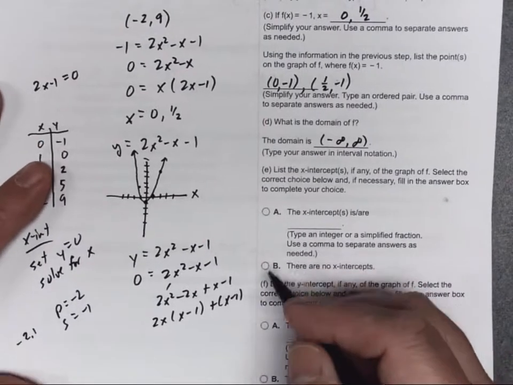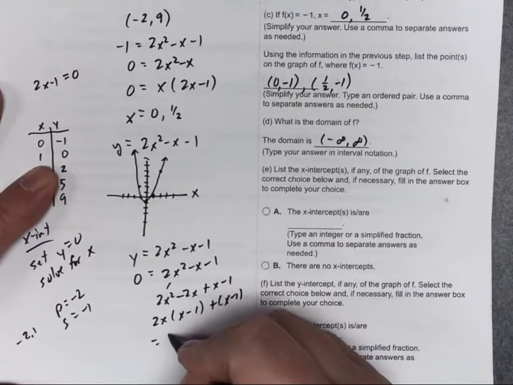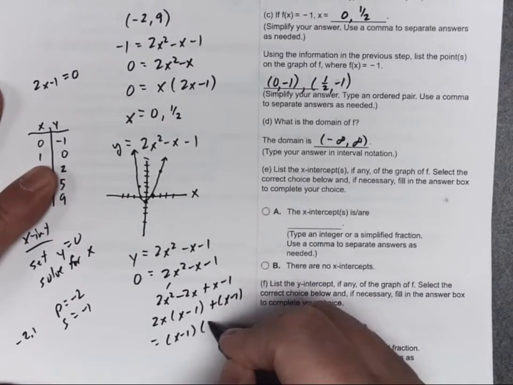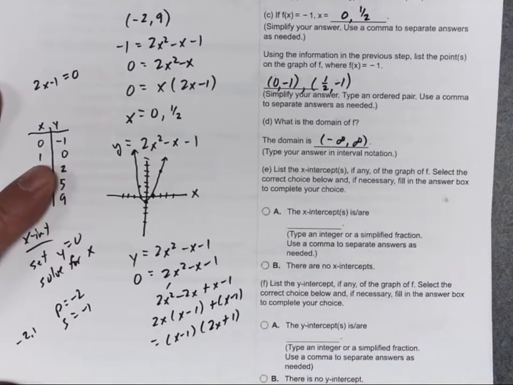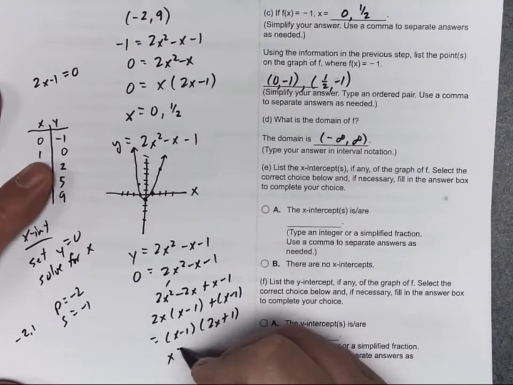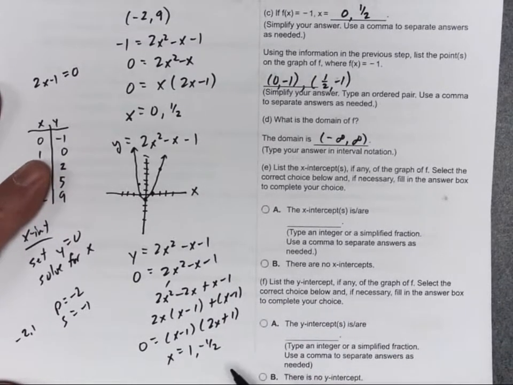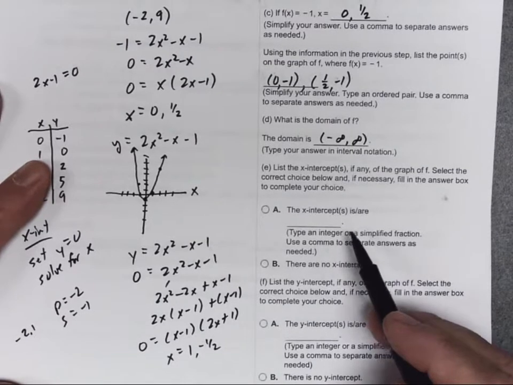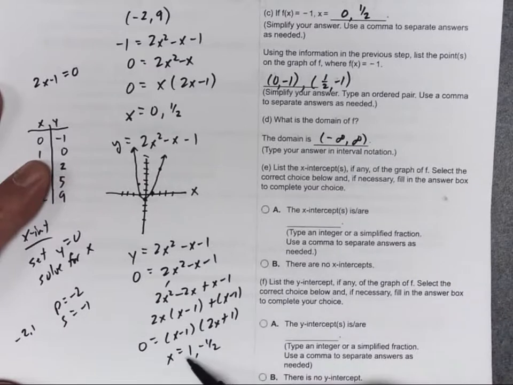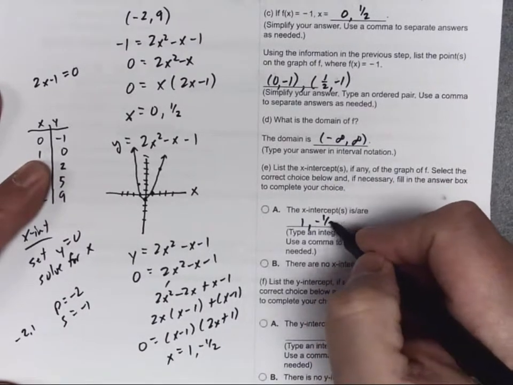I'm doing this quickly because I assume you know how to factor. I'm not going to be able to teach factoring here. But when you get all done, looks like it's x minus 1 times 2x plus 1. That's all equal to 0. When you solve for x, you get 1 and negative 1/2. So it looks like there are 2 x-intercepts. And for the answer, they just want them listed as numbers. So I can put 1, negative 1/2.